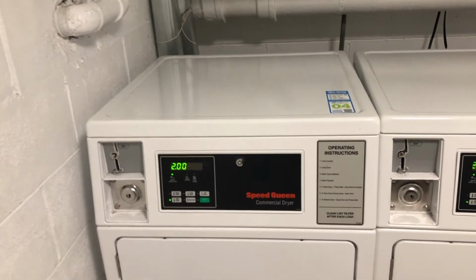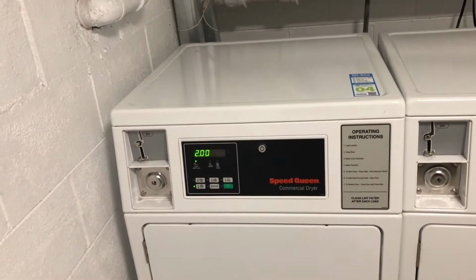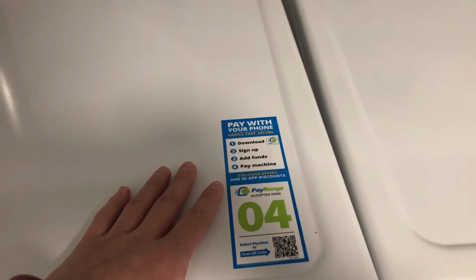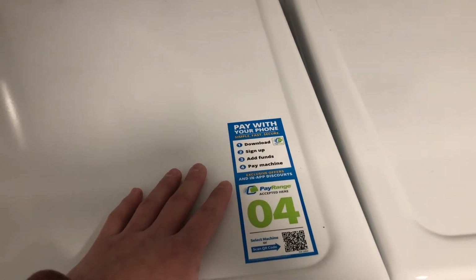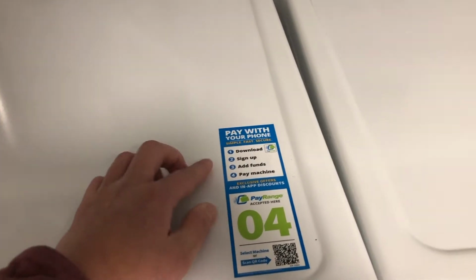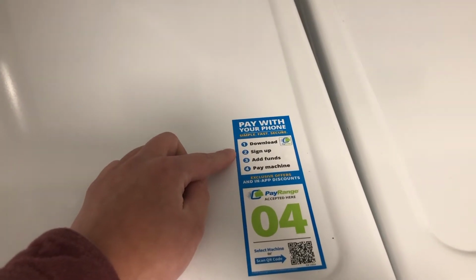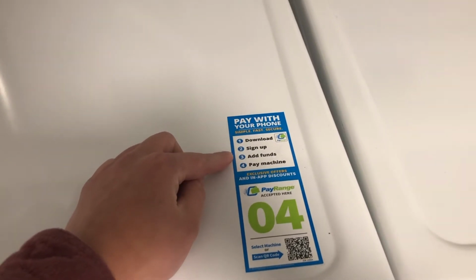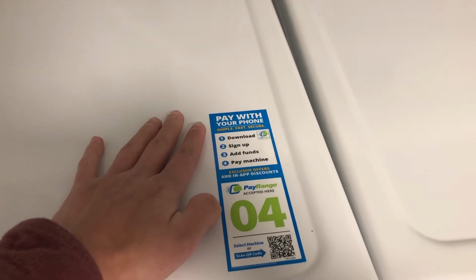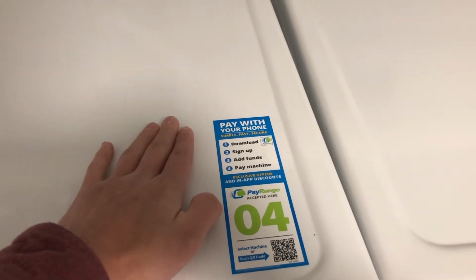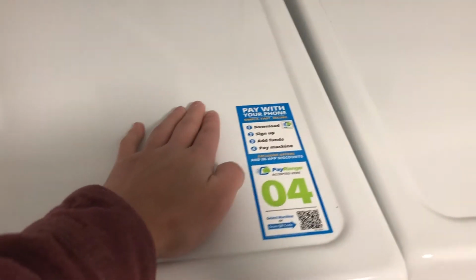apartment. So to get started with using PayRange to pay for your laundry, the first step that you'll need to do is, of course, download PayRange. PayRange is an app, and you can download it on both iOS and Android. The first thing that you have to do is download the app, then you're going to have to sign up and add funds to your account. Once you've done that, you'll be able to use PayRange to pay for your laundry.